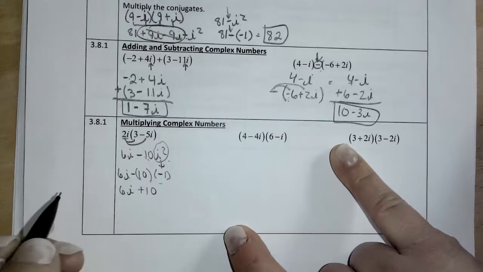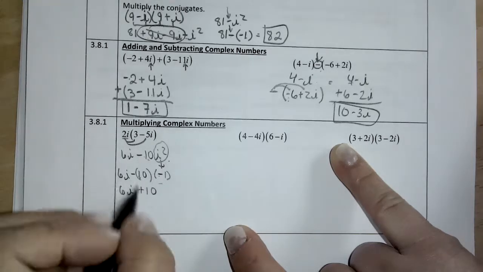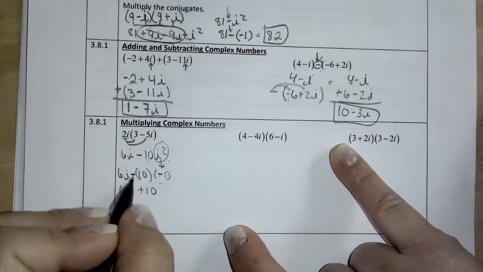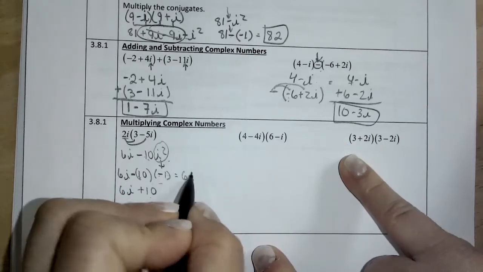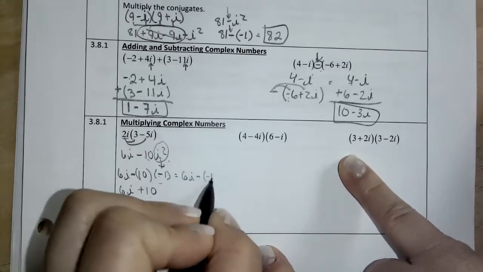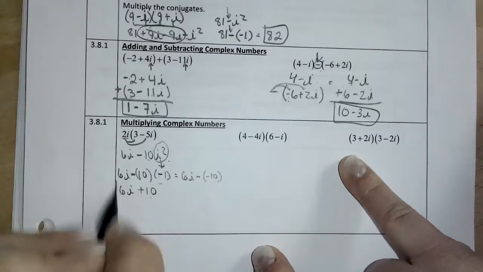So negative 10 and a negative. I just went ahead and changed it to a plus. If you're uncomfortable doing that, it would be 6i minus negative 10, and then that would change to a plus.